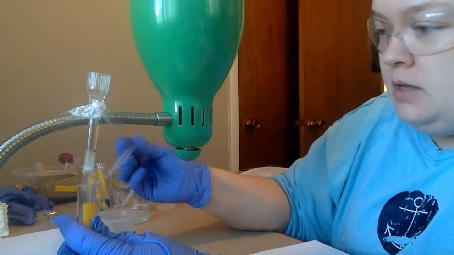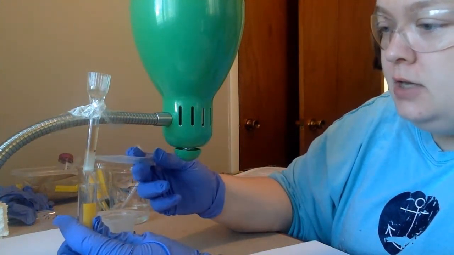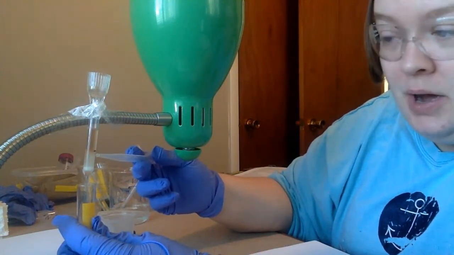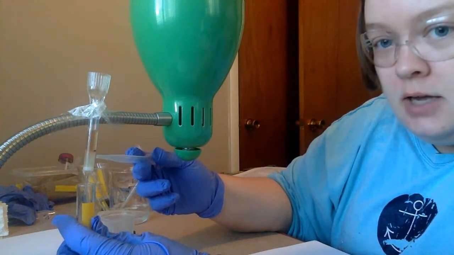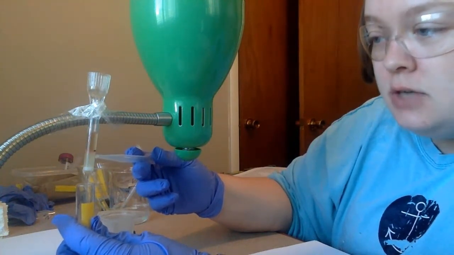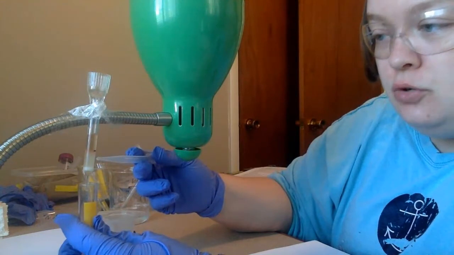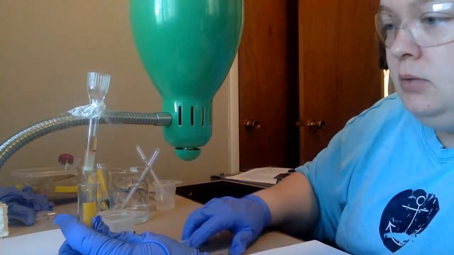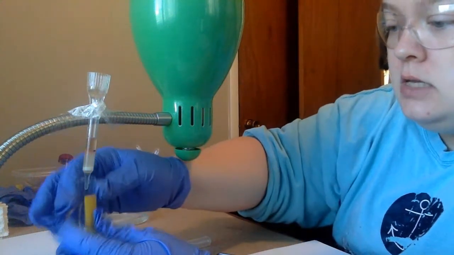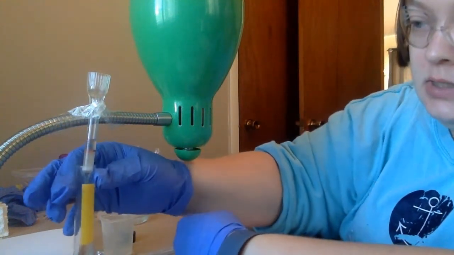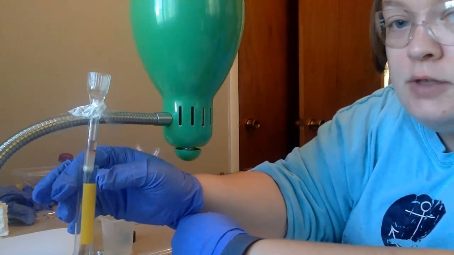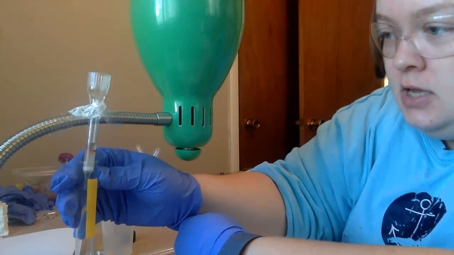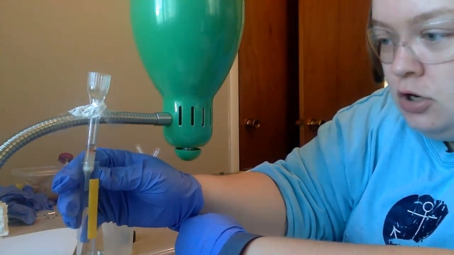So again, inside here, our beads are charged negative. So as this liquid goes through, anything that's positive will stick to the negative beads. The opposites attract. So the negative beads will stick to any positive protein inside. And then what I am catching here are the negative substances, because the negative substances are going to wash right through. So anything that I am currently catching is negatively charged.